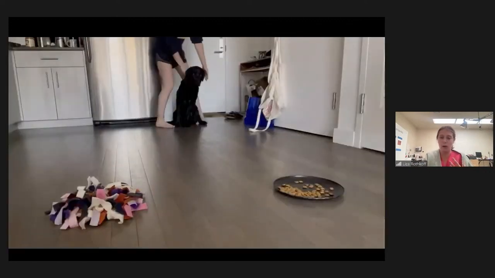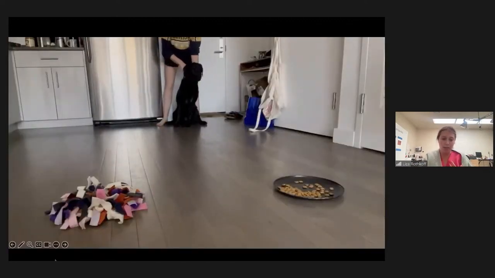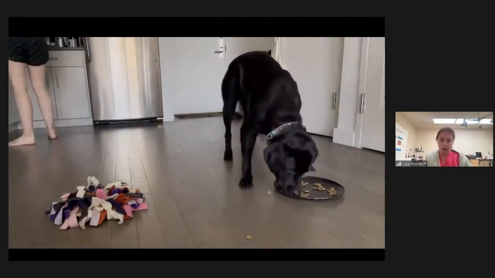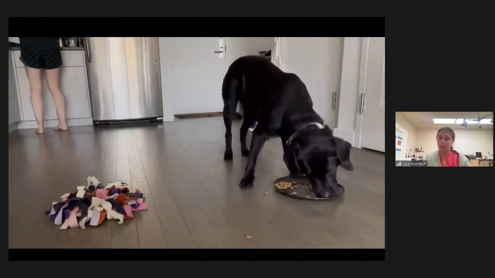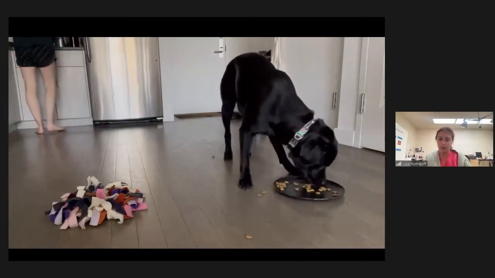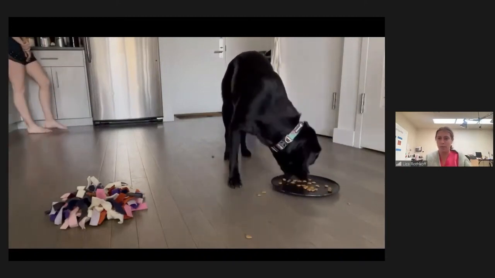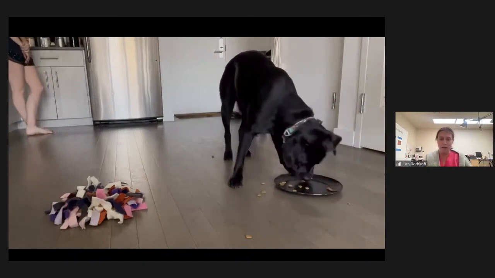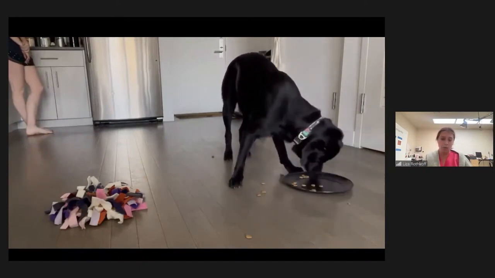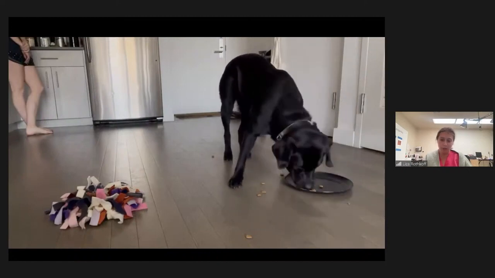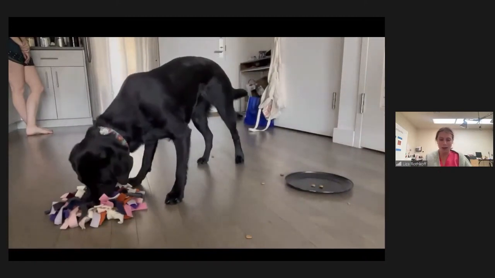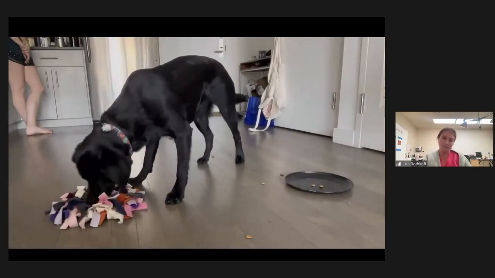To give you more of a visual, the dogs were released by their owners. So this is Sadie. She goes to eat her food and she goes to the tray first, which we found many dogs did. Then Sadie will finish most of the food from the tray, and then she'll go over to the snuffle mat and start eating from the snuffle mat.